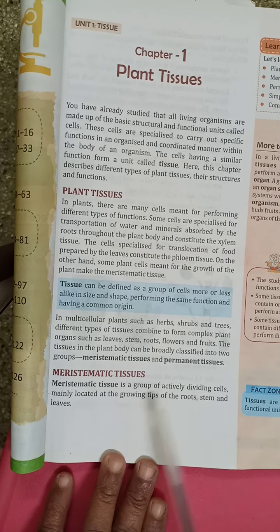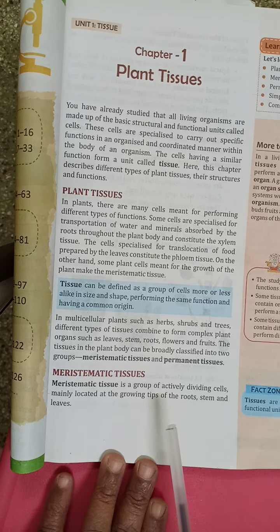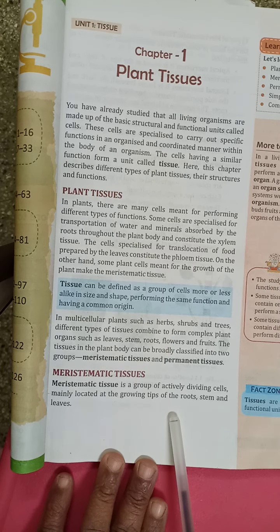So you have to say the tips, not just in roots or stem. If you write in roots, stem, you lose marks. The words growing tips are what I'll be looking for. Is that clear, Standard 7?